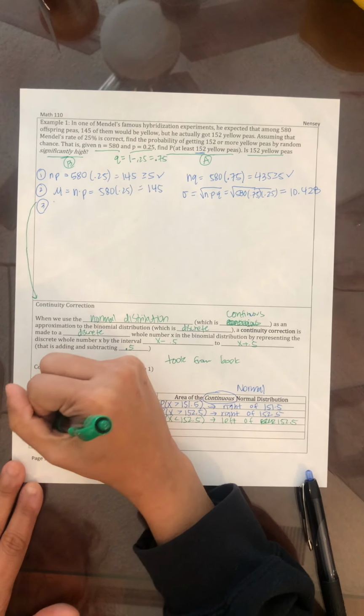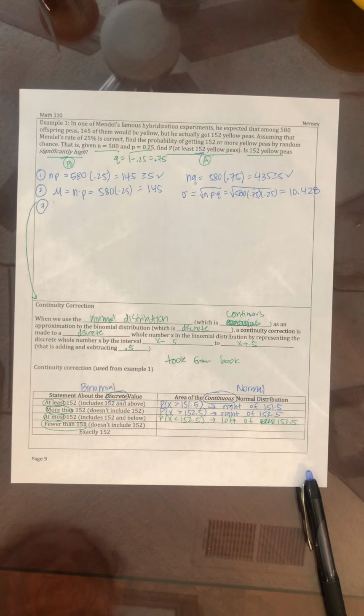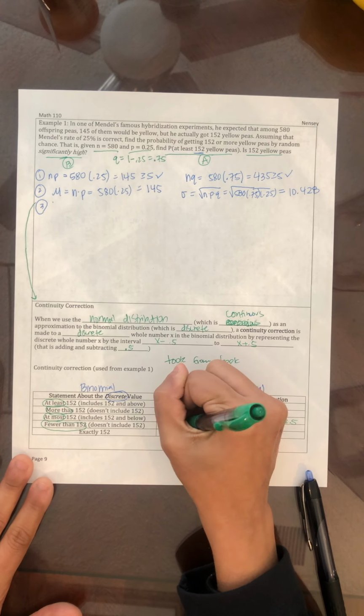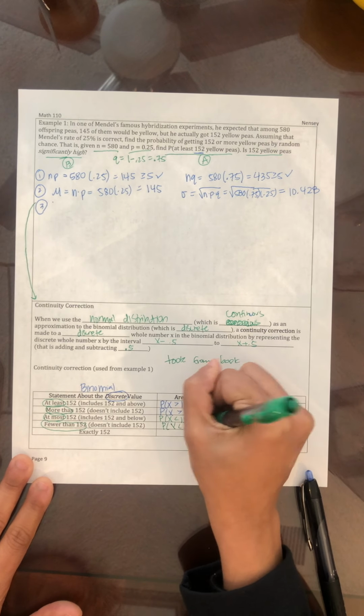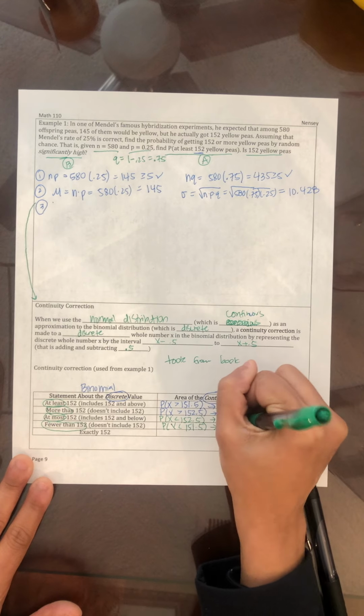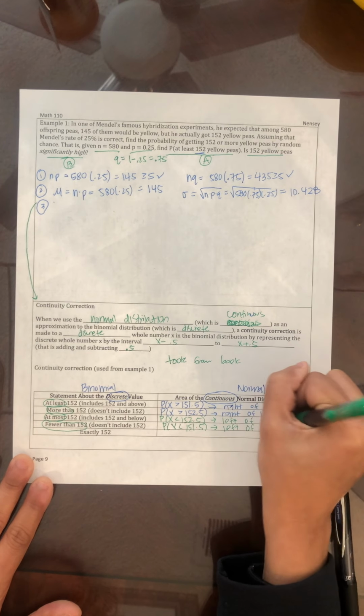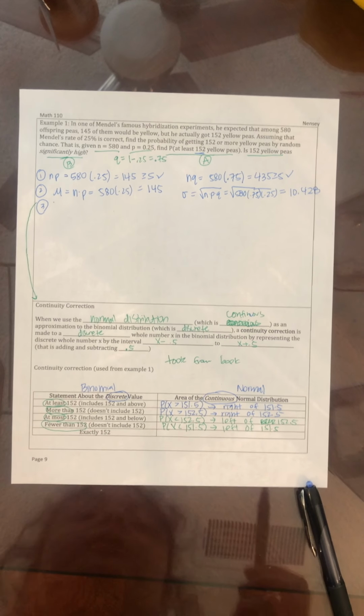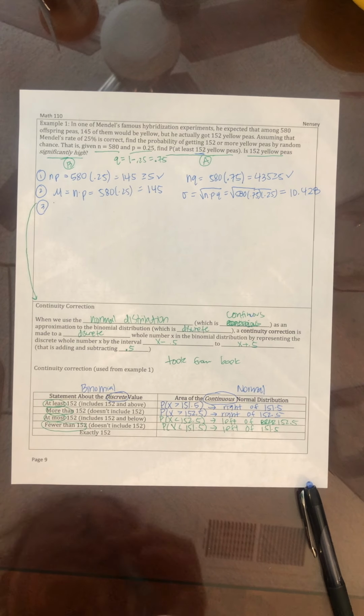And the last one, fewer than 152, again, doesn't include 152, so that's going to be the probability of x is less than 151.5, which is to the left of 151.5. So just think about it in terms of, do I want to include it or not? And if I don't want to include it, what number do I use? If I do want to include it, what number do I have to go for? So it's like an overestimation or an underestimation.